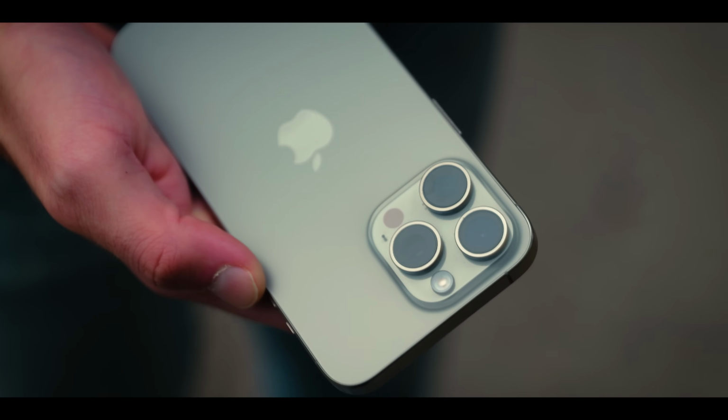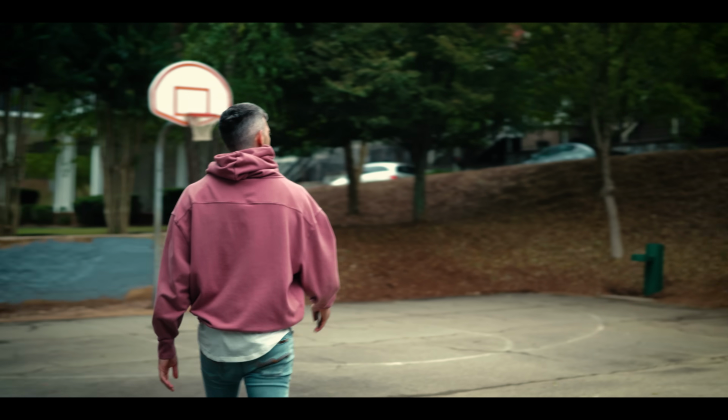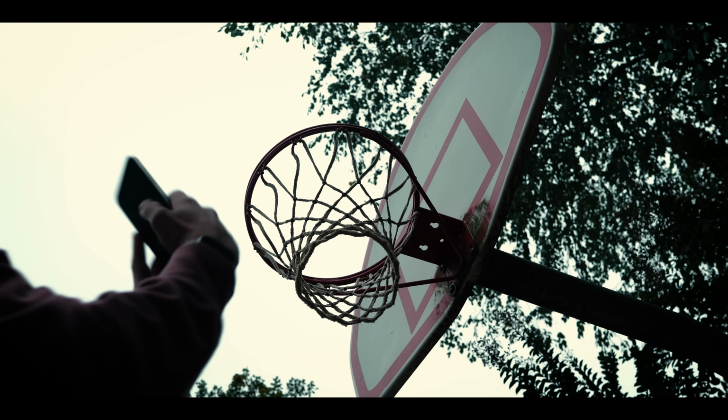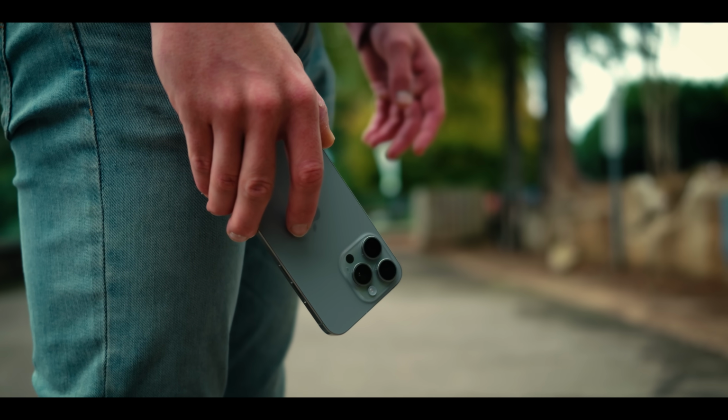See, that's the thing with iPhones. Most people have them, but few really know how to use them and get the most out of them. So today we're going to go over how to get professional results using your iPhone, like these photos that I made.